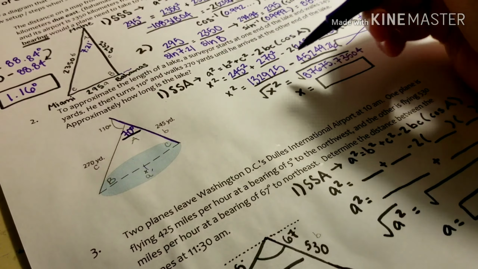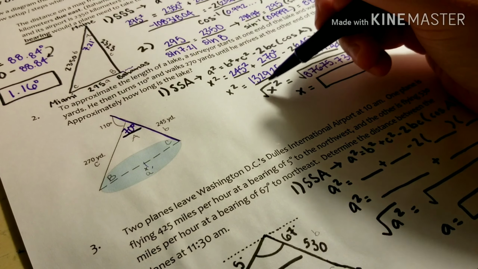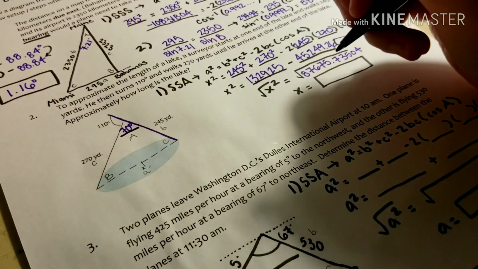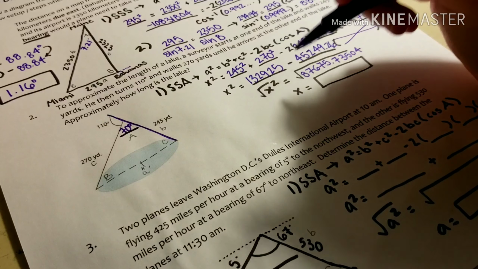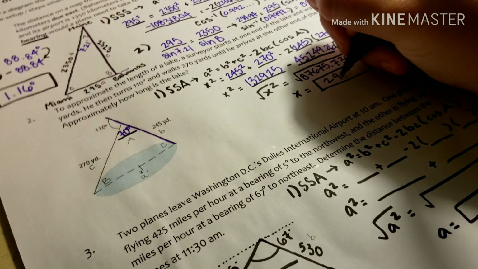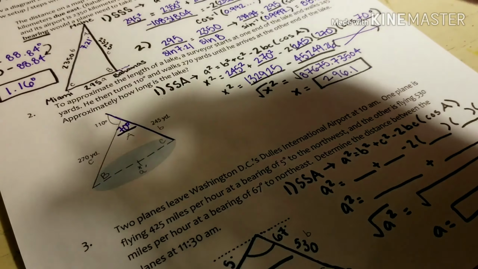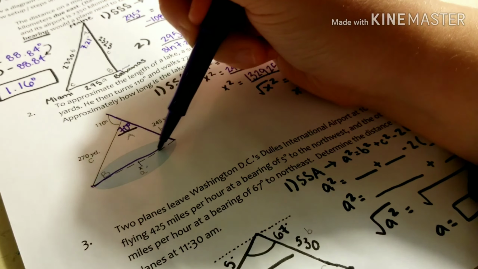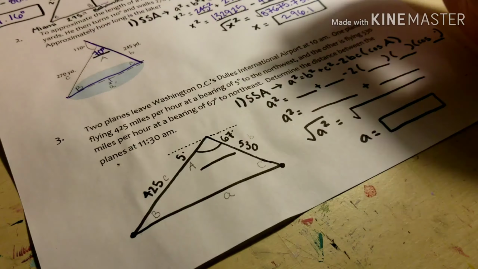And then you have to square root both sides since it's an x squared. And once you square root both sides, you're just left with x, and the square root of the 87,000 number is 296.1. So that gives you the length of the lake. So that is the answer.